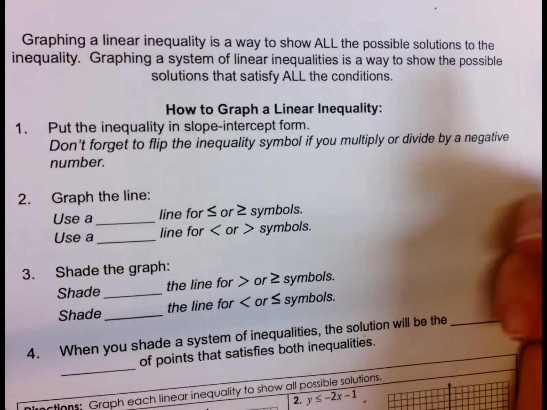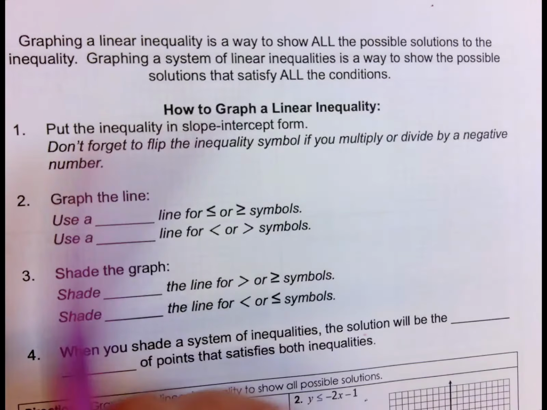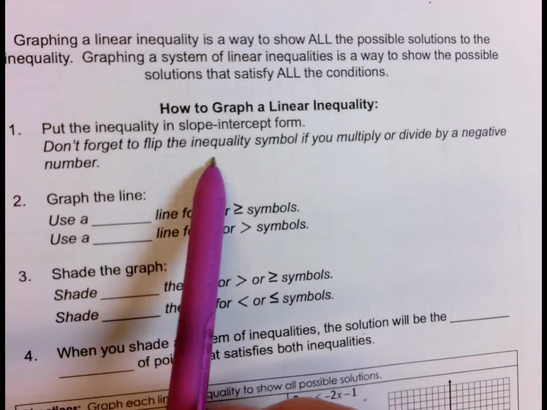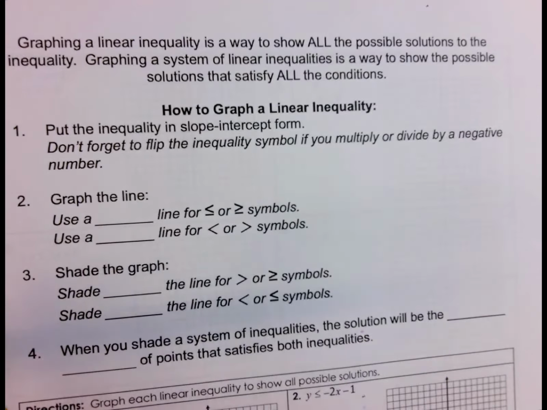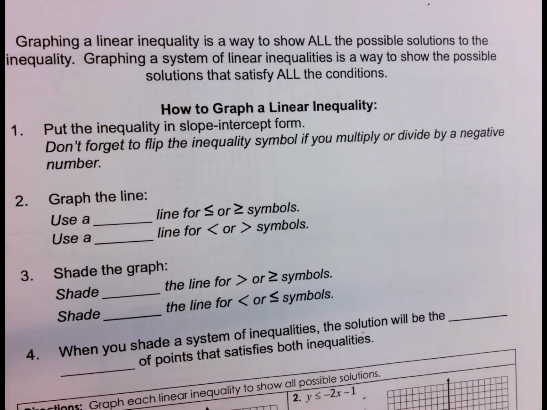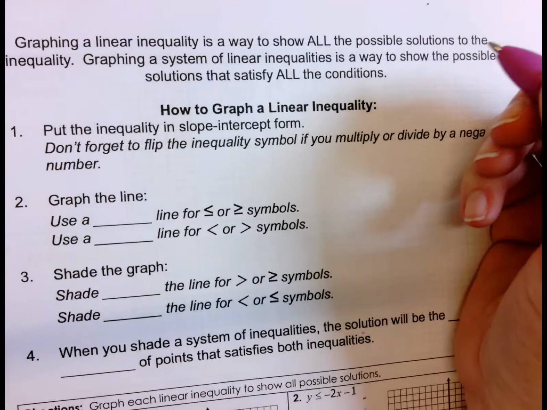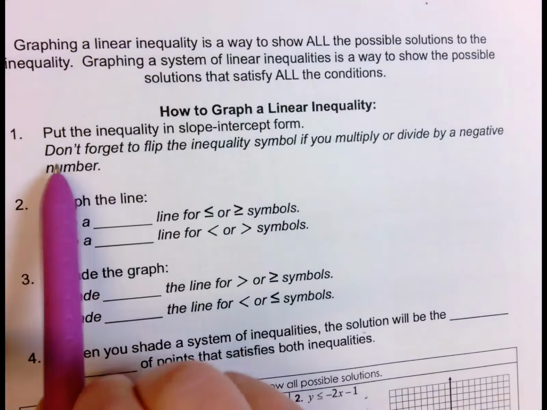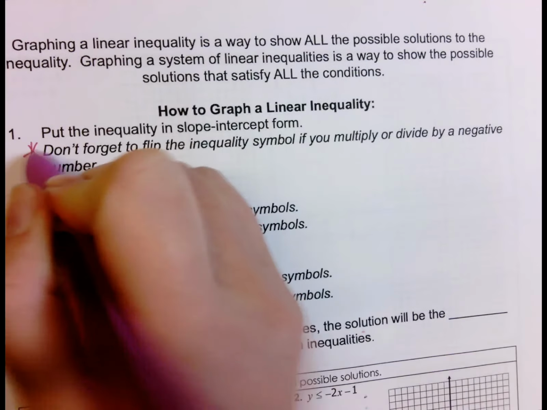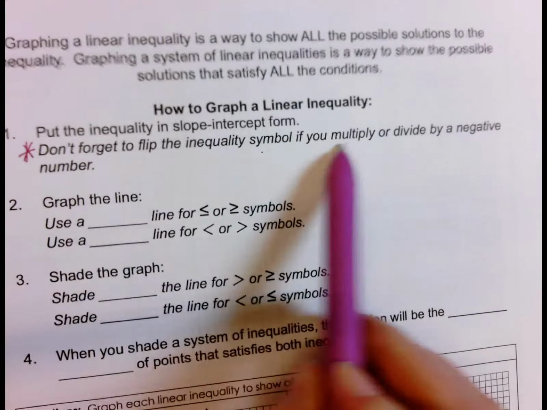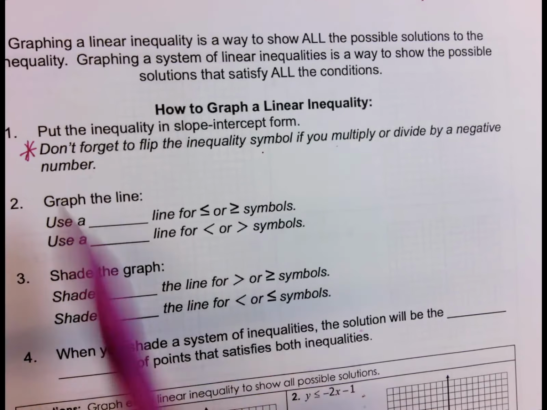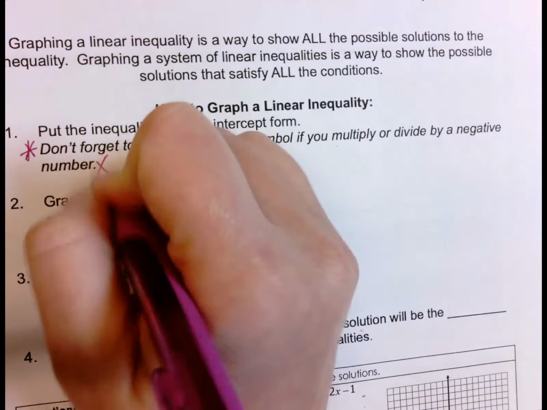So how to graph a linear inequality. Here are the steps. Step 1, you're going to put the inequality in slope-intercept form, same as when we dealt with our systems of equations, when we dealt with just linear equations. Also, don't forget, this is important, to flip the inequality symbol if you multiply or divide by a negative number. That has not changed. Anytime we do that with an inequality, we need to do that. So just don't forget.